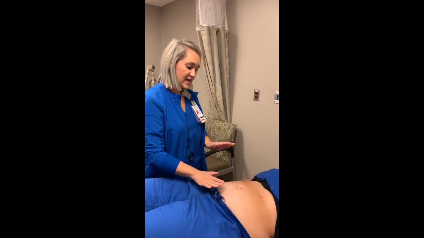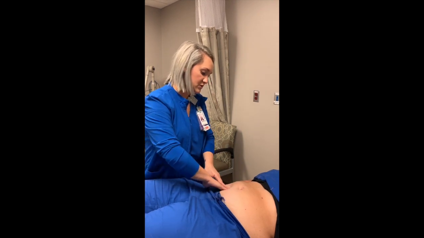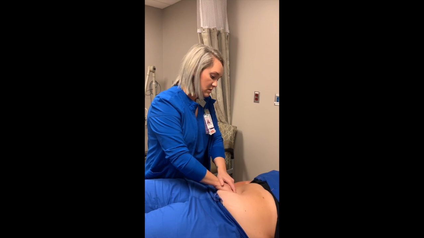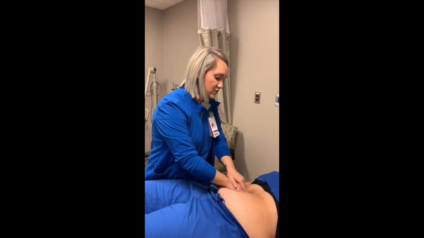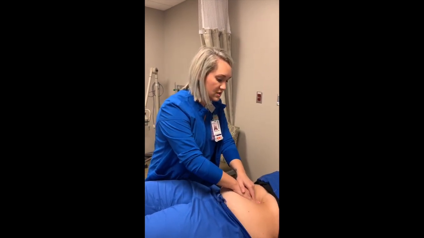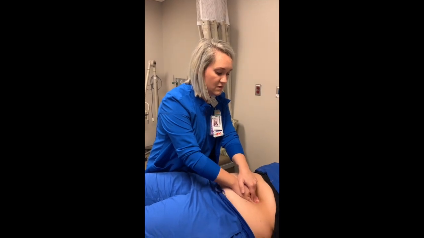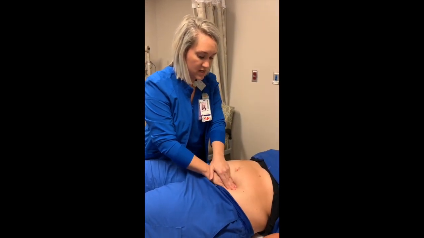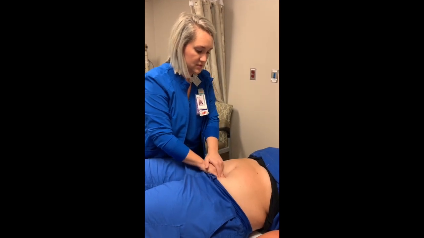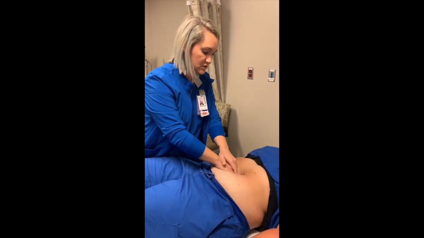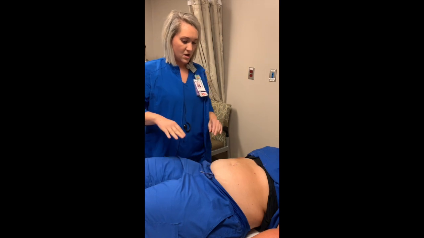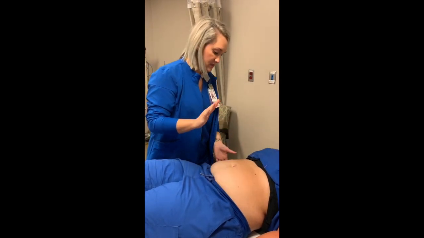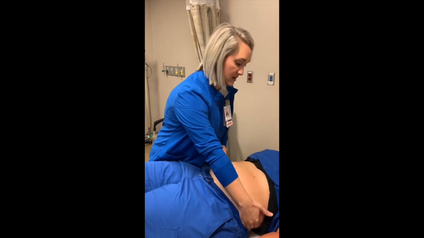So once you've done that and everything feels normal, you're going to move on to deep palpation. That's about 5 to 8 centimeters. And for that, you're just checking the location and the consistency of organs. And again, palpating for any masses or tenderness or anything like that. She feels good. Does that feel okay? Mm-hmm. Okay.